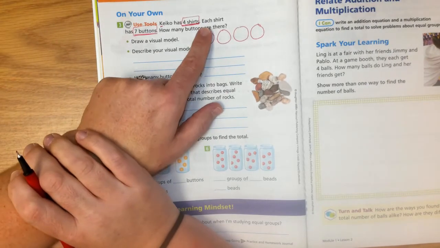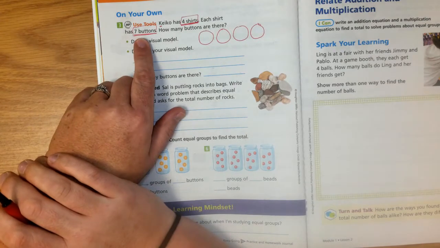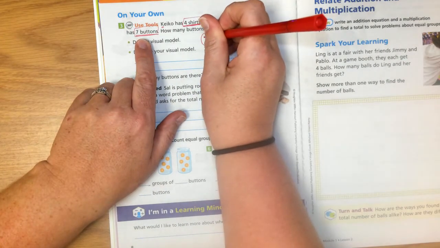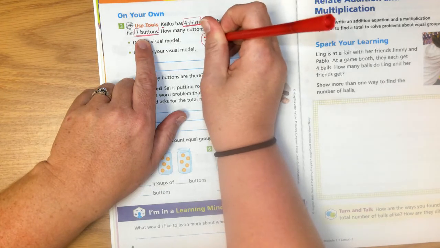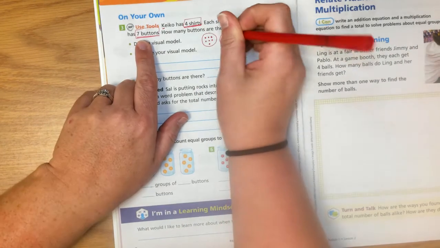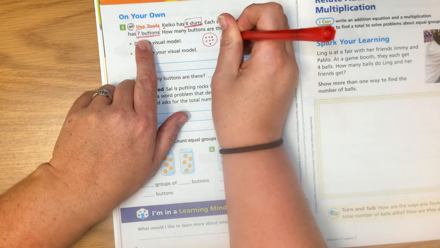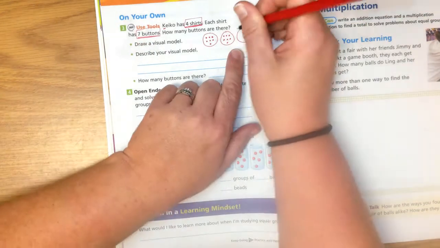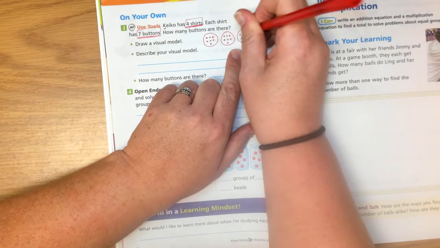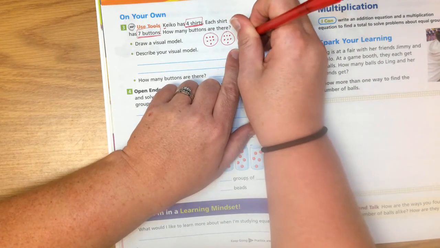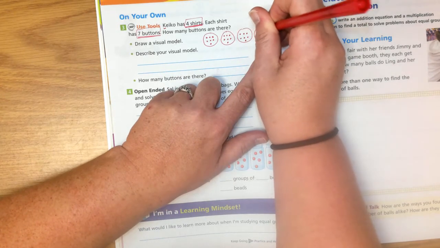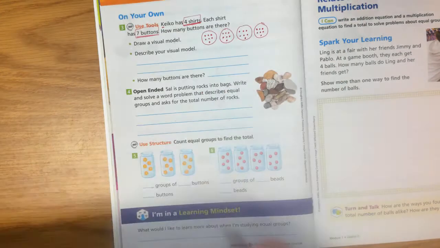And I see here that it said each shirt has 7 buttons. 1, 2, 3, 4, 5, 6, 7. And I do that for each of the 4 shirts.